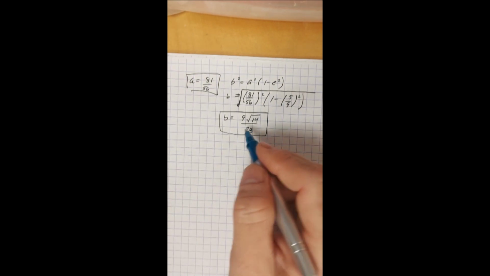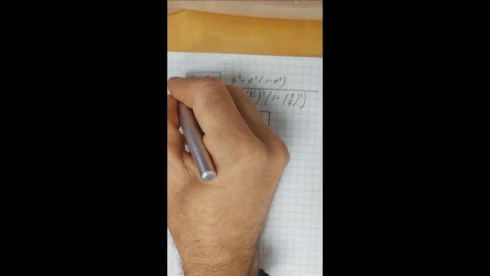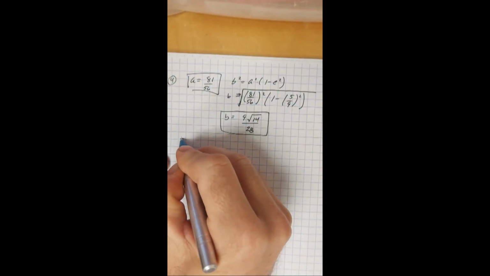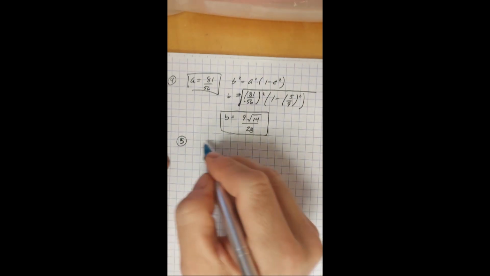And number 5, this is 4, number 5 is asking for then the area.